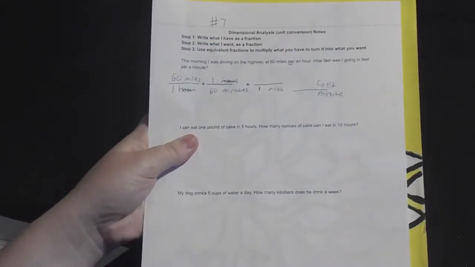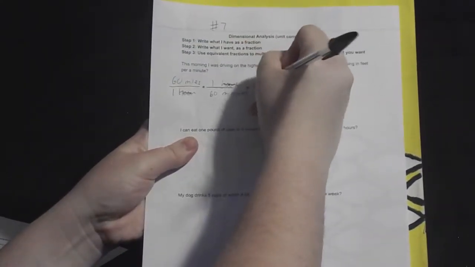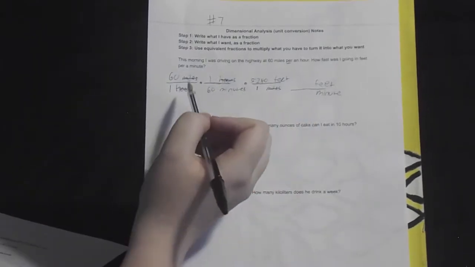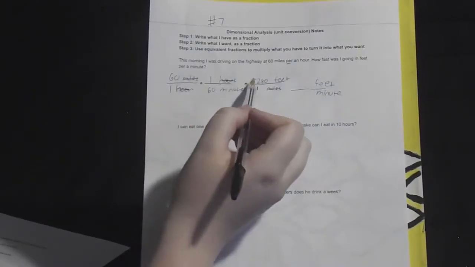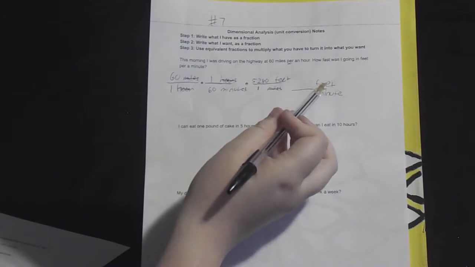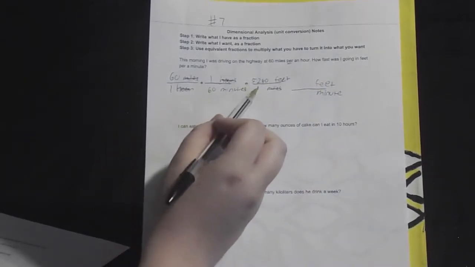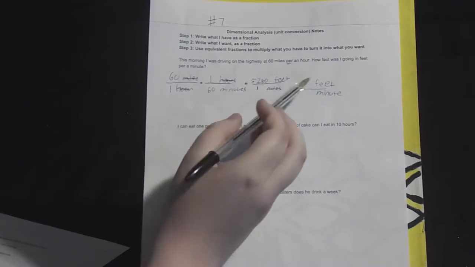So it's 1 mile. So I'm putting a 1 next to that mile. Was 5,280 feet. So now the word miles crosses out because it's on top and bottom. So now when I look across my fraction, 60 times 1 times 5280 feet, so I'm in feet, on top. On bottom is 1 times 60 times 1, and it's in minutes. Now I have it in feet per minute.